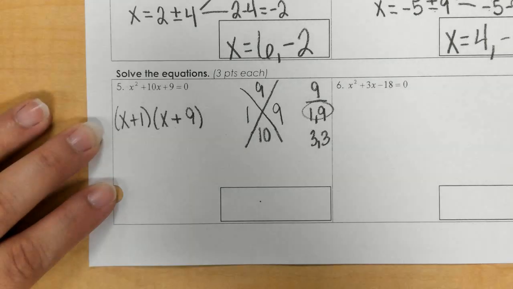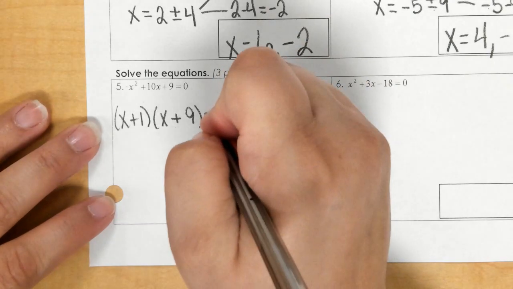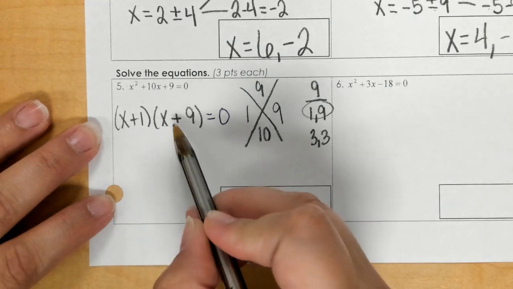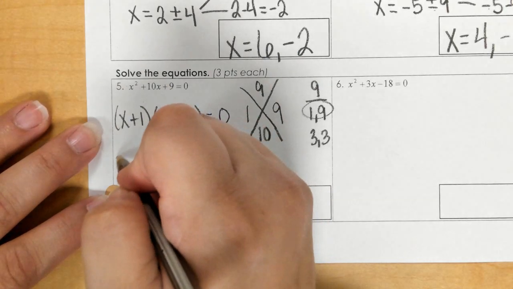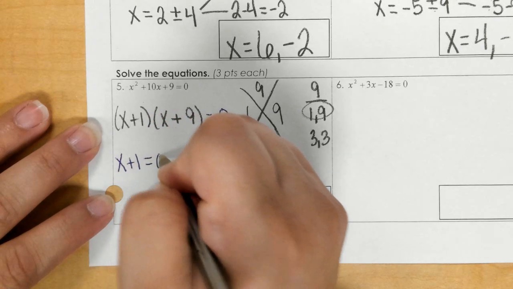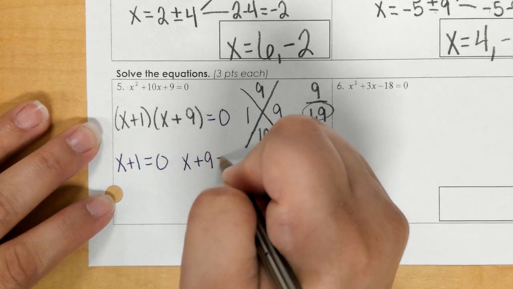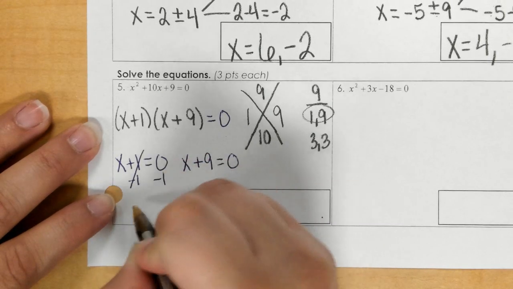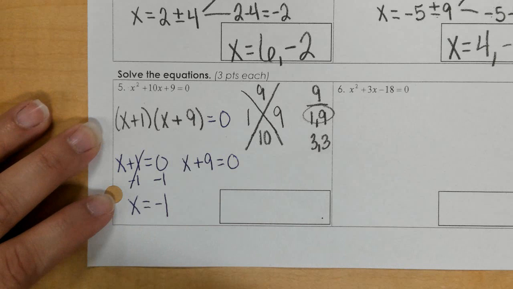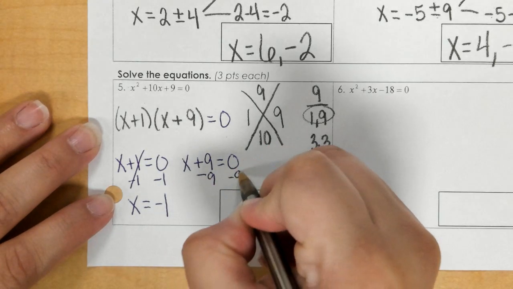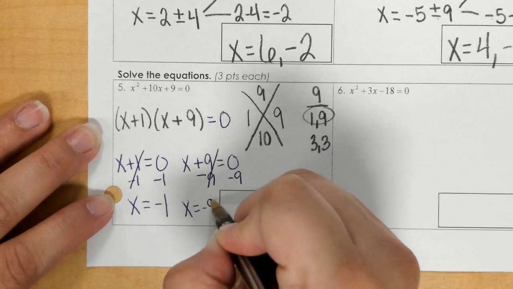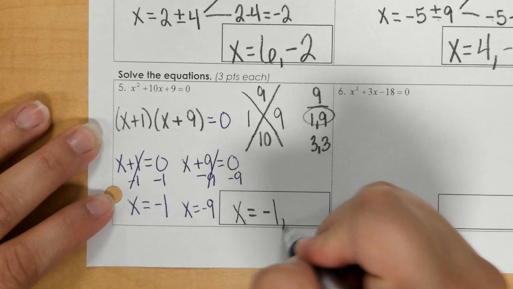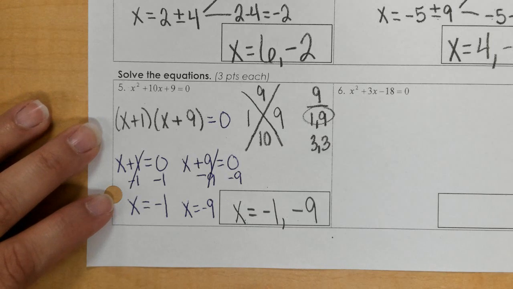Now, the new part of factoring is the solving component. So we put equal to 0, and we set each one of these expressions equal to 0. So x plus 1 equals 0, and x plus 9 equals 0. So here we subtract 1, and x is negative 1. Here I subtract 9, and x is negative 9. So my two solutions are negative 1 and negative 9.